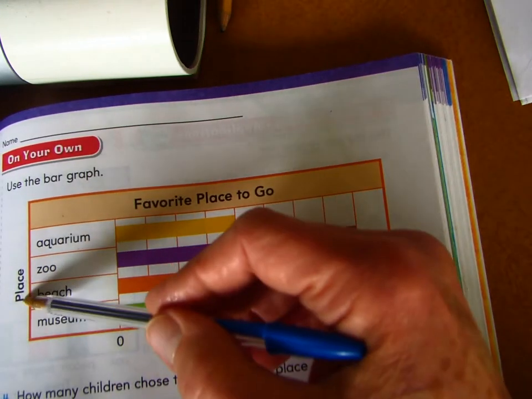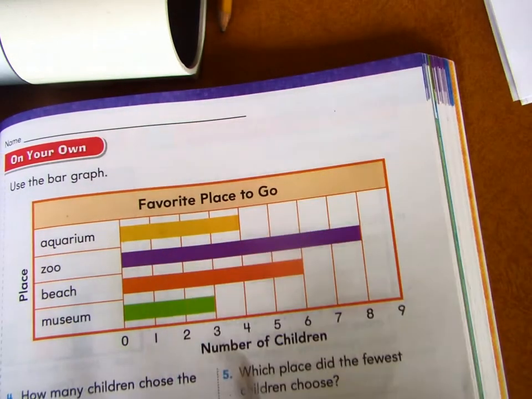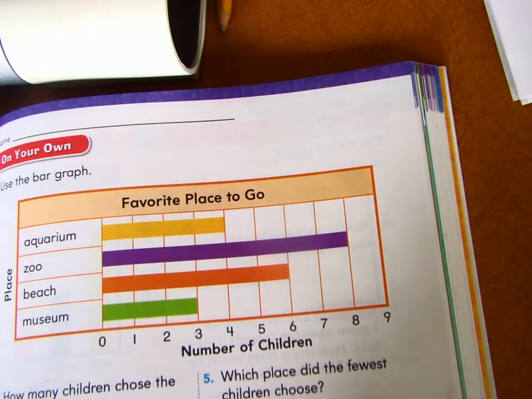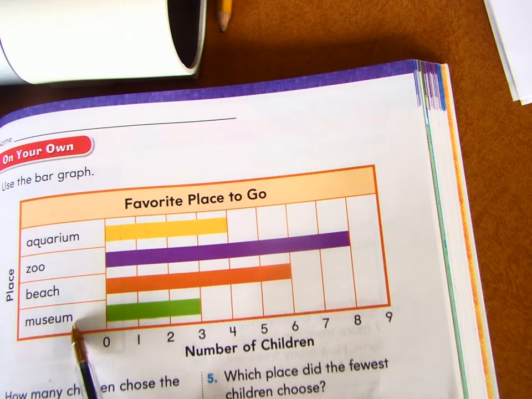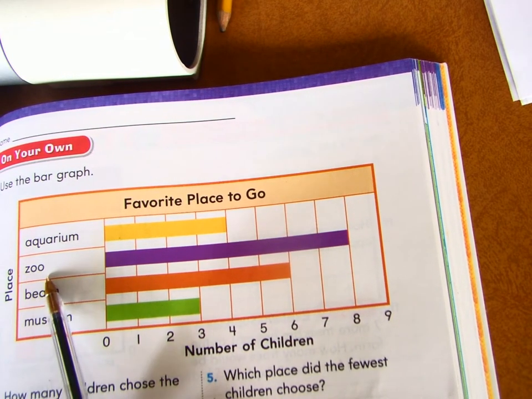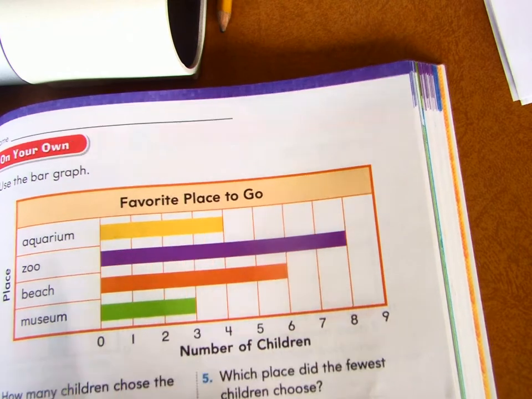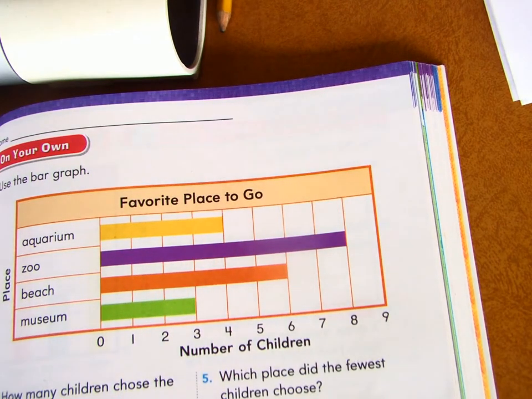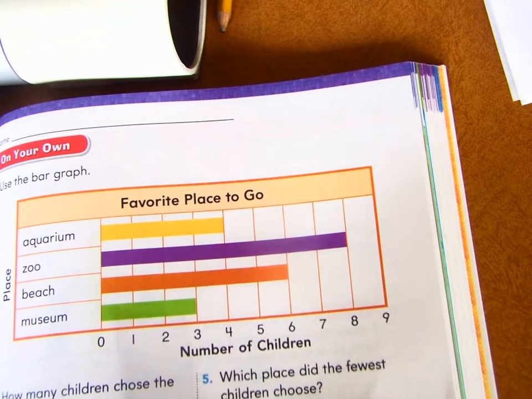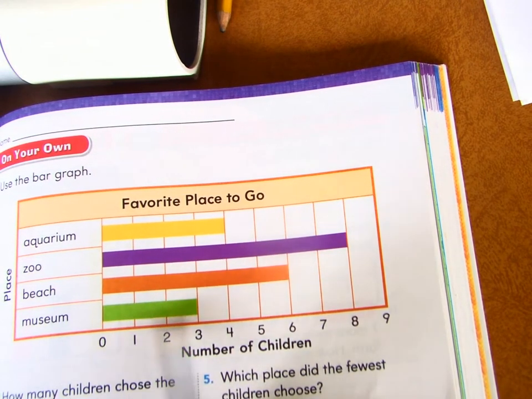And over here it says place. And over here it says number of children. Here are the places they gave us as choices. Go to a museum, go to the beach, go to the zoo, and go to the aquarium. Which one was the most? The zoo had 8, right? The aquarium had 4. The beach had 6, and the museum had 3.